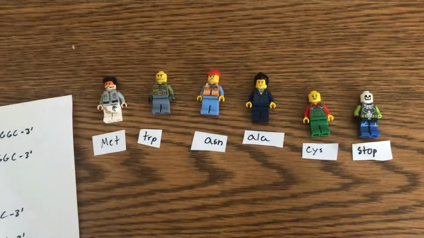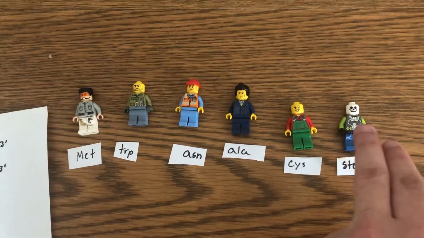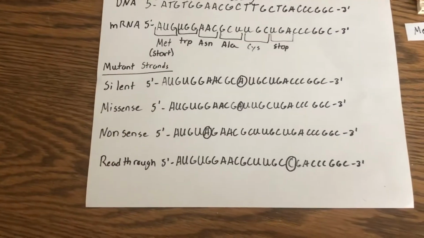To help us understand this a little better, I'm using Lego people. To help us understand what a stop codon is, I'm using any kind of monster head or monster body, which will code for a stop codon. So it'll come in handy later. There are 4 types of point mutations that we're going to talk about.